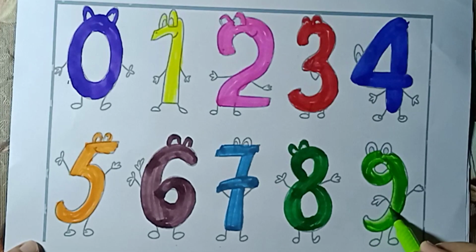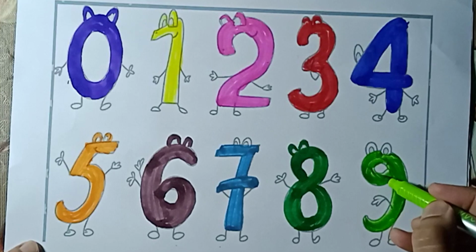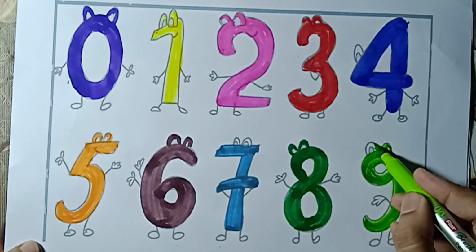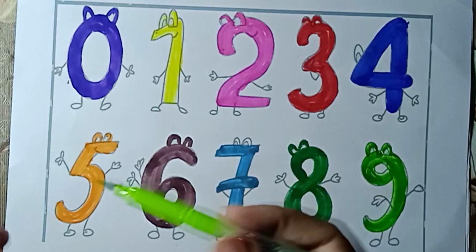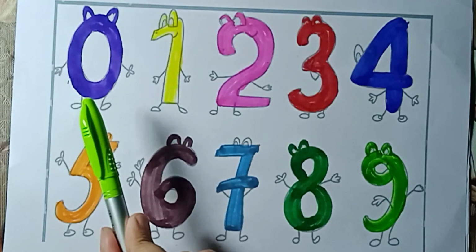Which color is this? Light green color. Which number is this? 9. Wow, very good. Now let's revise.